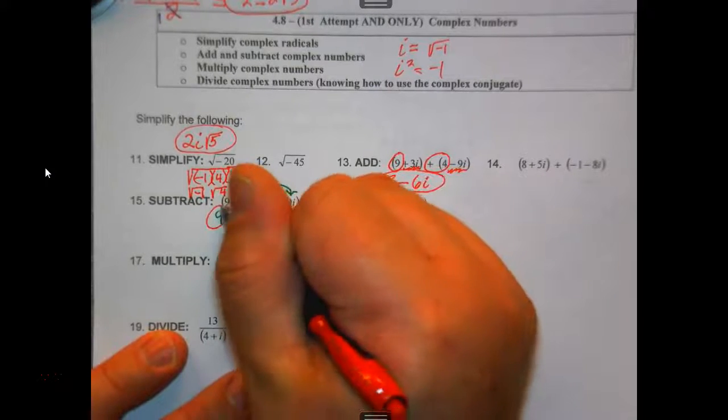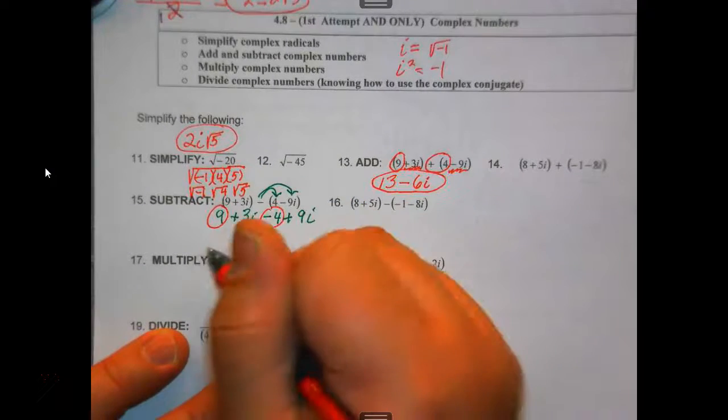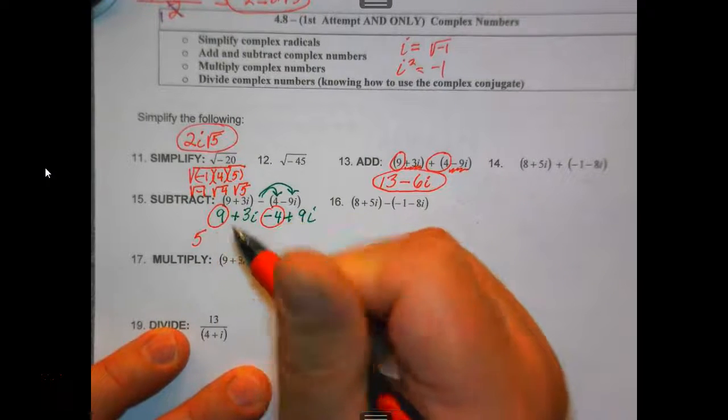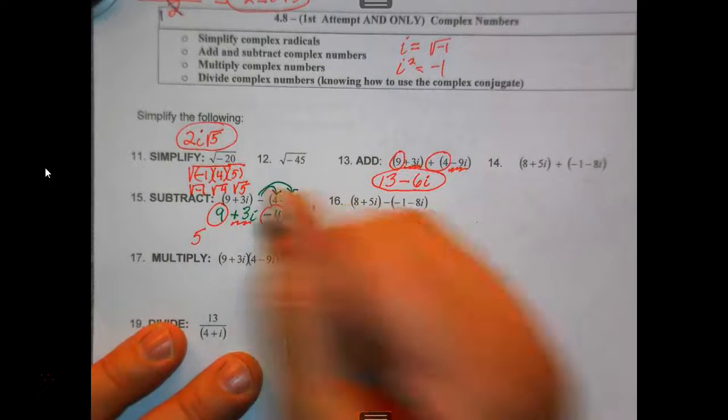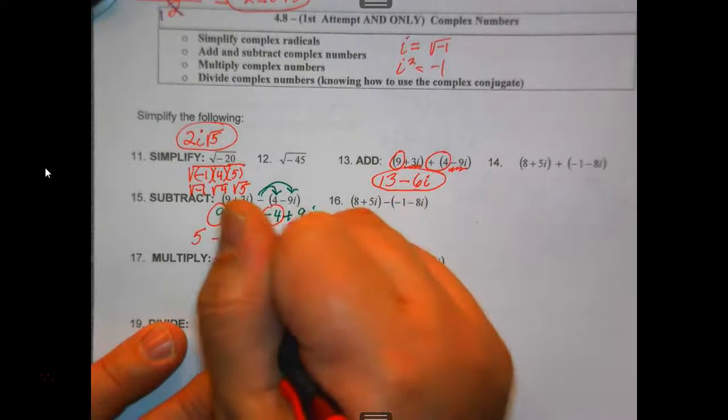All right, so 9 minus 4 gives me 5. Then 3i plus 9i is 12i.